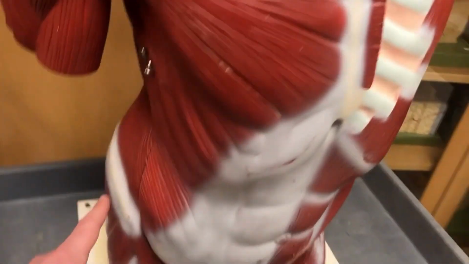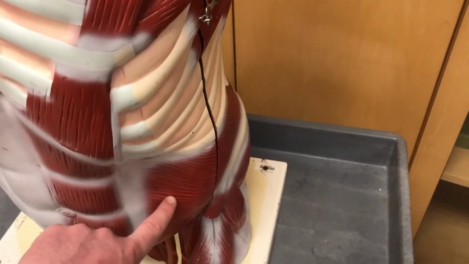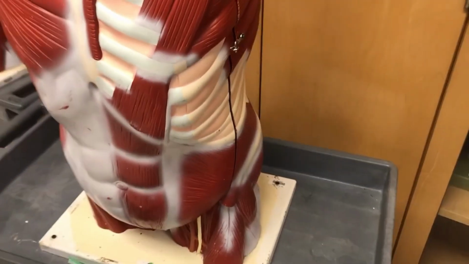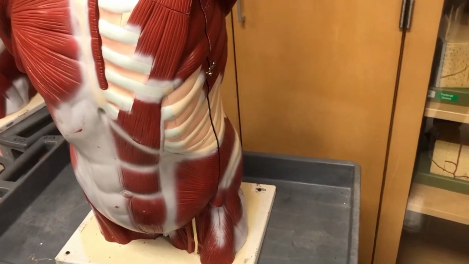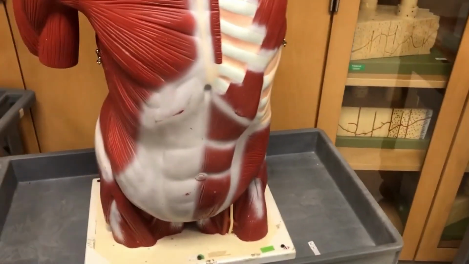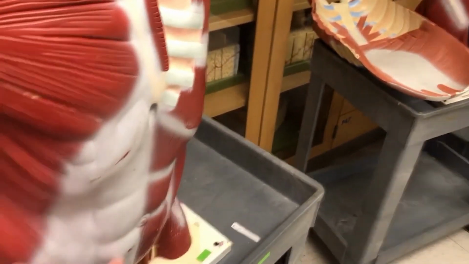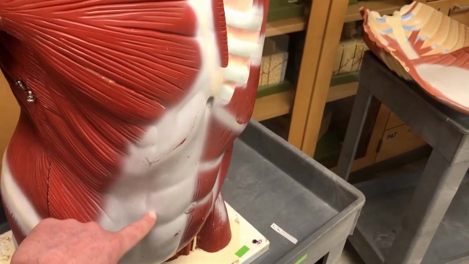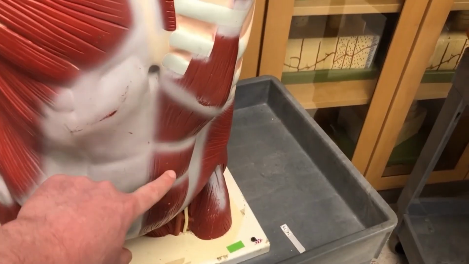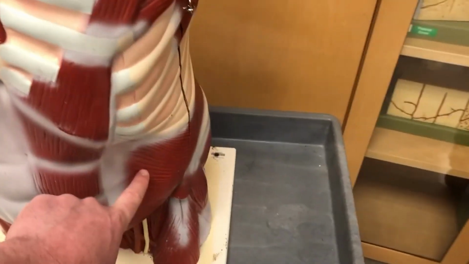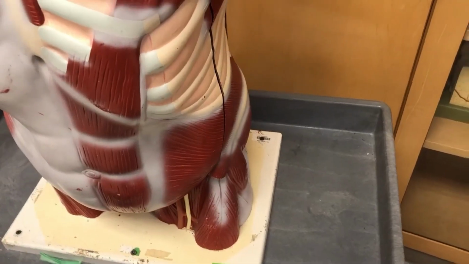Now if we remove the external abdominal oblique and move over here to the deep muscles, we can see the internal abdominal obliques. How can you tell the difference between the internal and the external abdominal obliques? Well, if you know where the superficial and deep muscles are, that'll help. But if you want to know just by looking at the fibers, the rectus abdominis runs straight up and down, and there is the internal abdominal obliques.